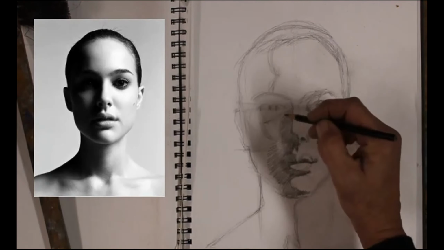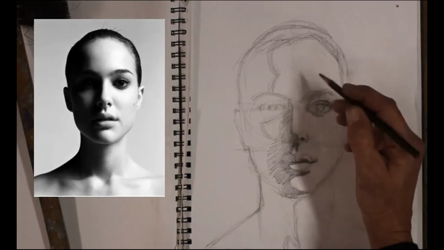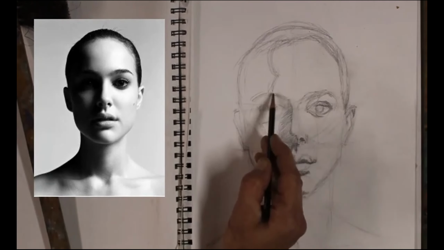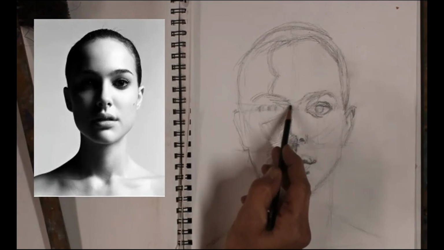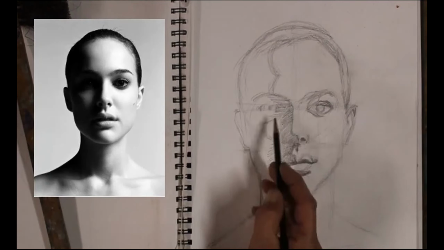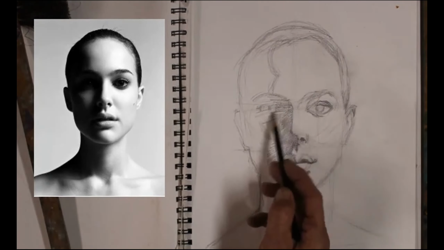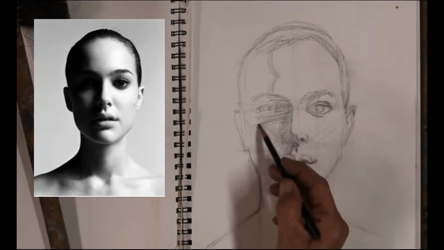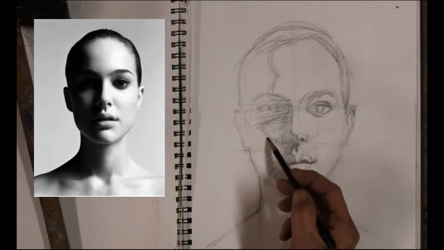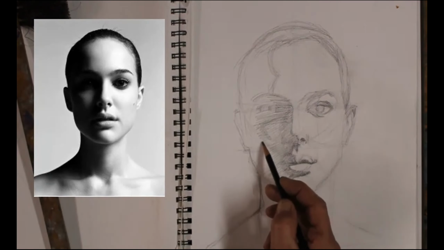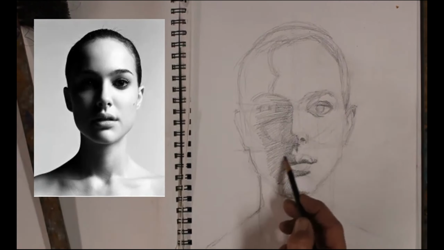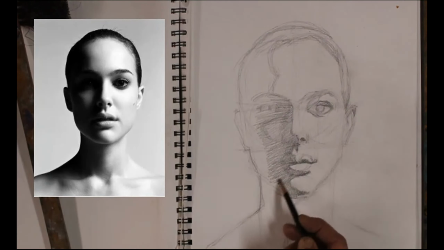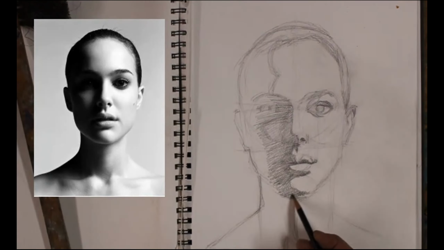Now, the advantage of drawing with charcoal is that you can get a smoother, darker tone. But the disadvantage of charcoal is it's messier and more difficult to get the other parts of the drawing laid in quite as clearly. So it's kind of a trade-off. That's why we're not drawing with charcoal.